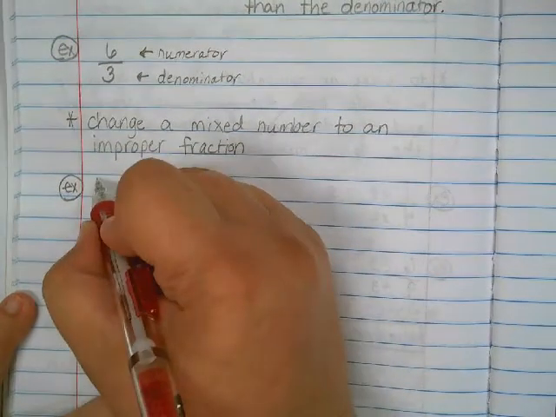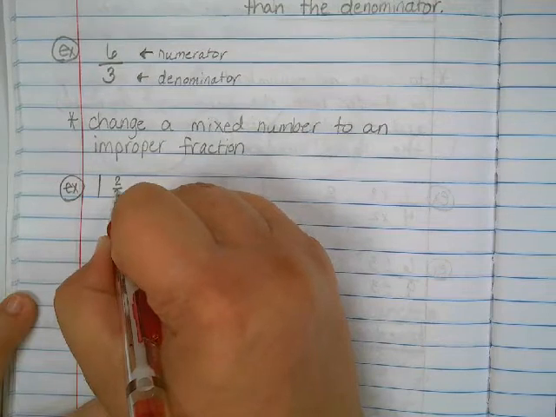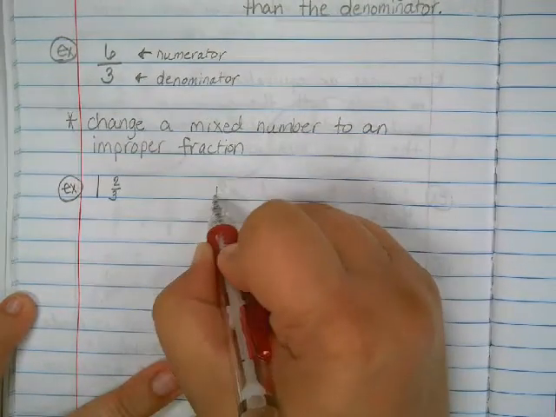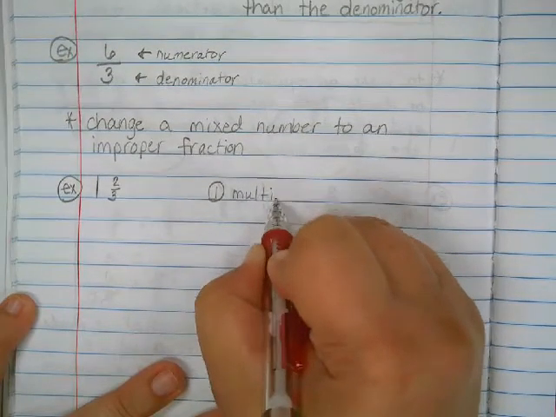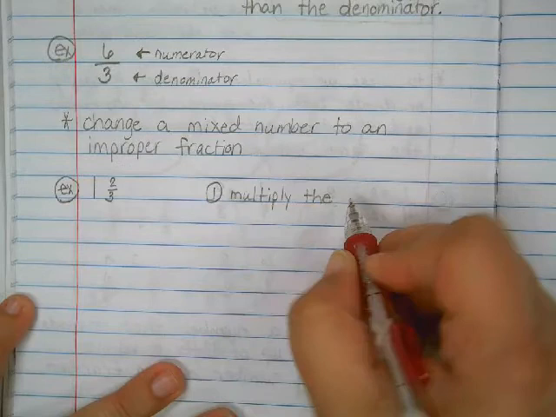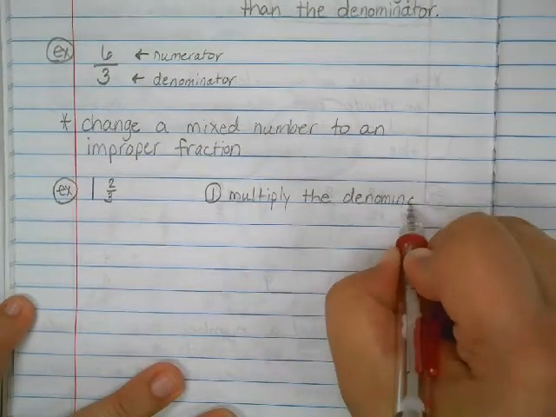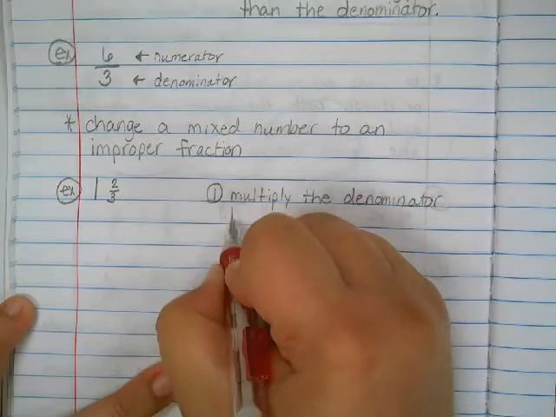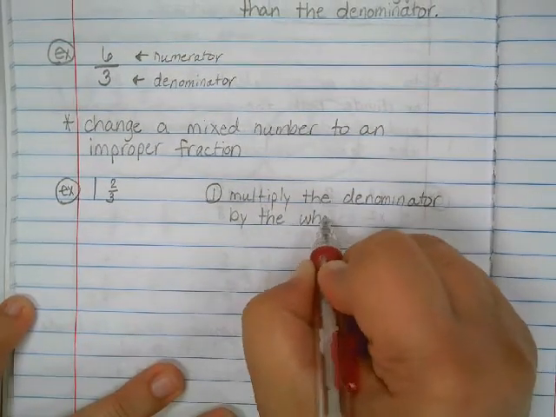So if I have the mixed number 1 2/3, my first step is to multiply the denominator by the whole number.